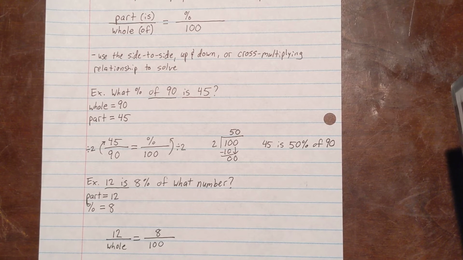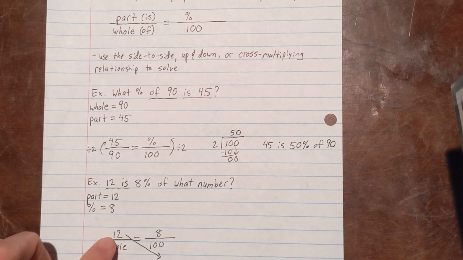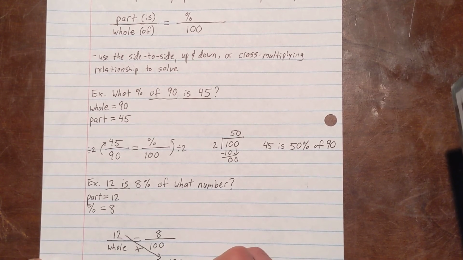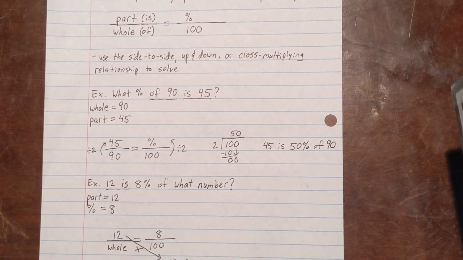Let's solve for this. Now, I don't see any clear scale factors going on here. I don't see a good way to go between 8 and 12. I don't see a good way to go between 8 and 100, but we can always use cross multiplying. So let's go ahead and do that. So first step of cross multiplying is to multiply the two diagonal numbers that we know. So that means we're going to do 12 times 100. 12 times 100, if you do that quick math, is going to give you 1,200. So pretty quick, pretty easy to multiply 100. In order to multiply 100, all you have to do is bump the decimal point back 2 spots. In this case, that leaves a couple of zeros there, so 1,200.